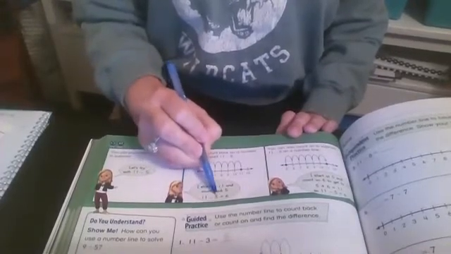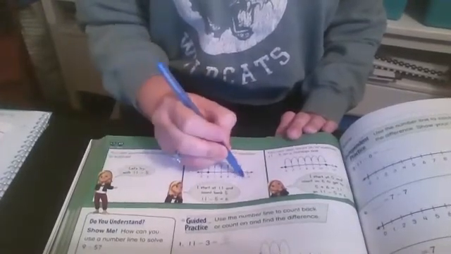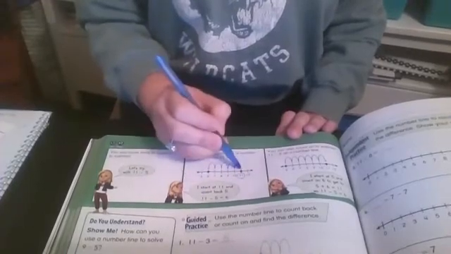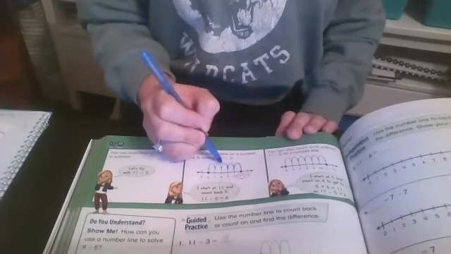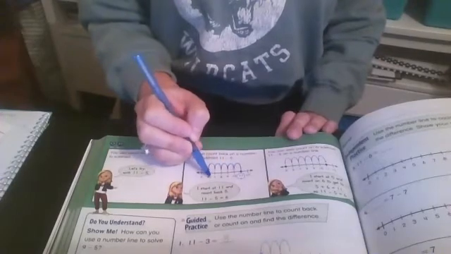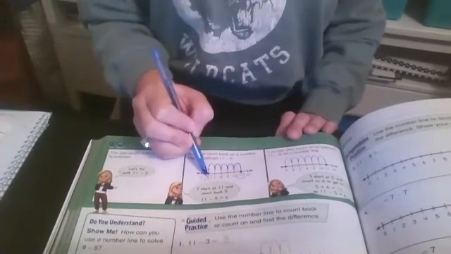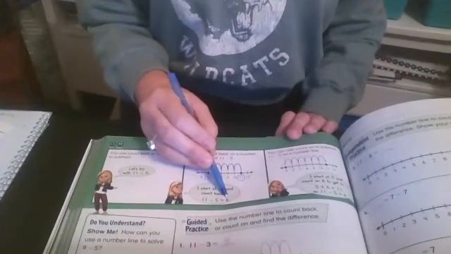So 11, take away 5, we counted back, right? We started with the bigger number, and then we counted back 1, 2, 3, 4, 5. And in this case, they landed at 6. So the difference is 6.